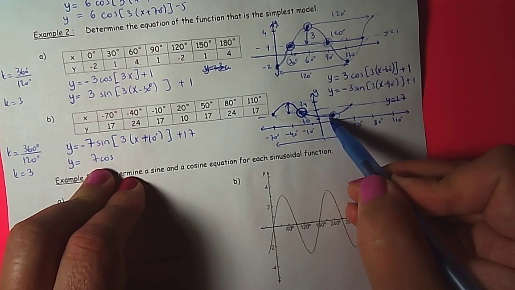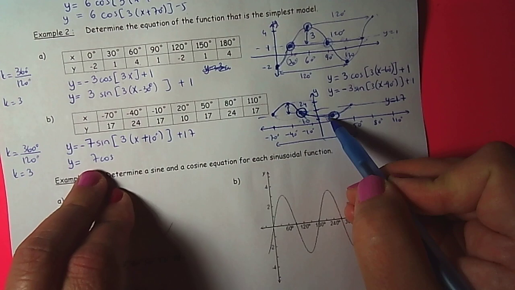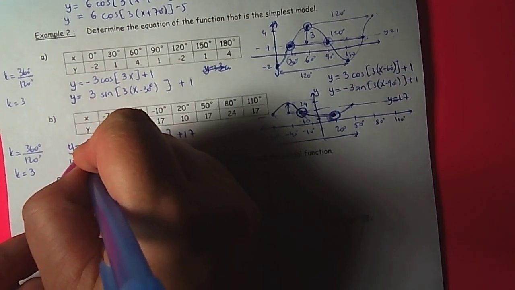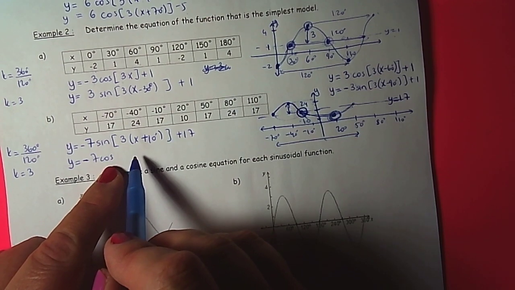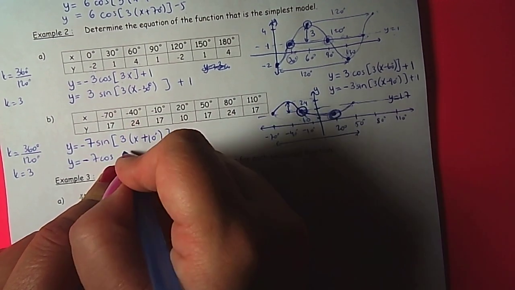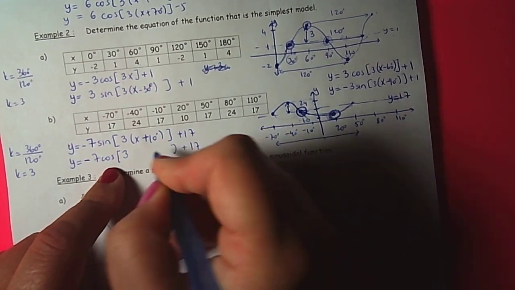If you start from a minimum, then that's a negative cosine, because if it is positive cosine, then you have to start from a maximum point. And the k is going to remain the same, c is going to remain the same.